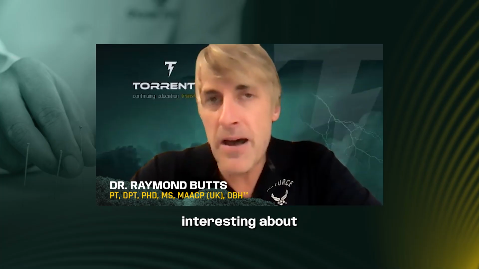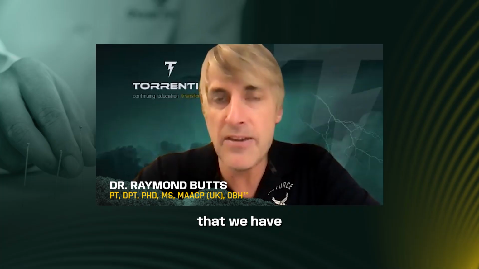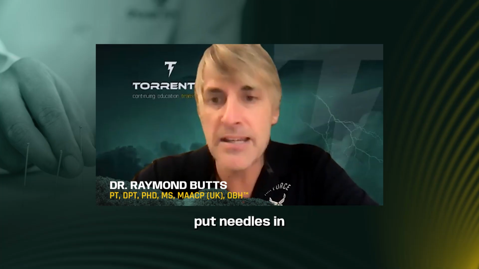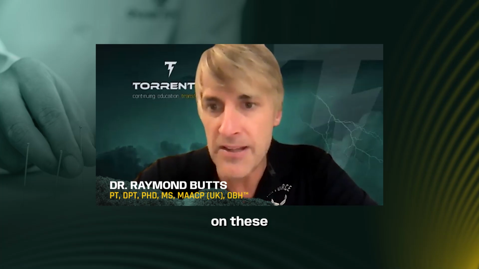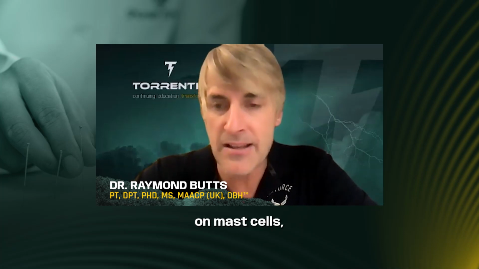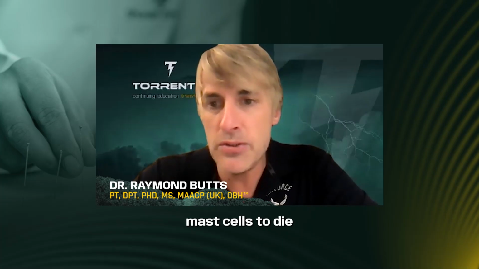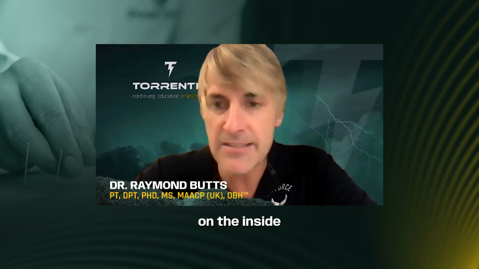And what's interesting about that is remember, that's one of the only receptor types that we have in the periphery that is responsible for mechanical stimulation. Again, the reason why we put needles in and wind them, and why we use electricity is to mechanically stimulate tissue to be able to have an effect on these different receptor types. When you activate TRPV2 receptors mechanically on mast cells, it causes mast cells to degranulate, meaning the plasma membrane disintegrates and the stuff on the inside comes out.